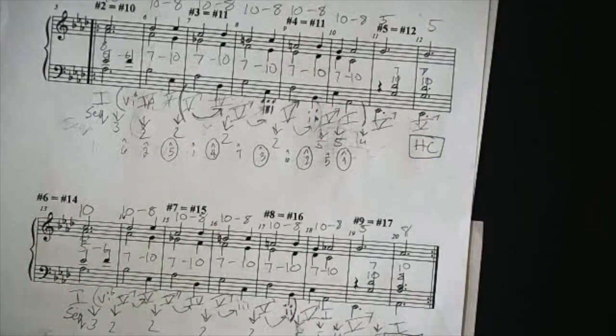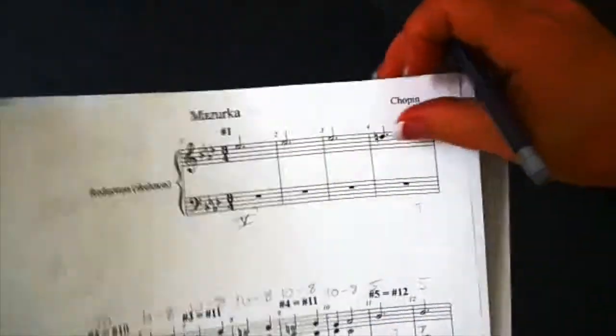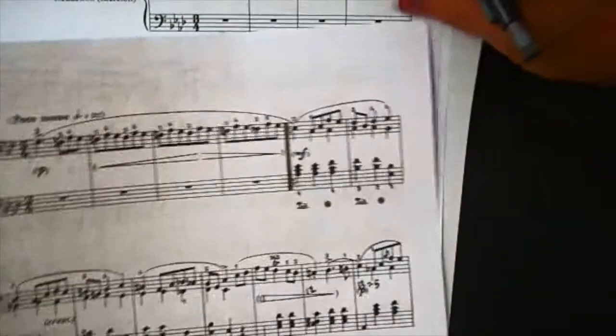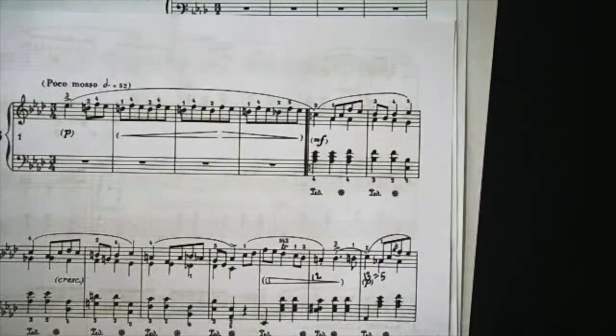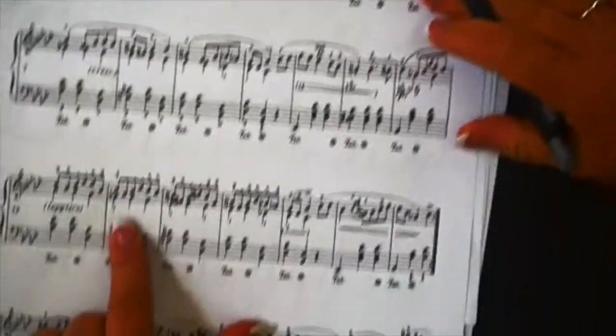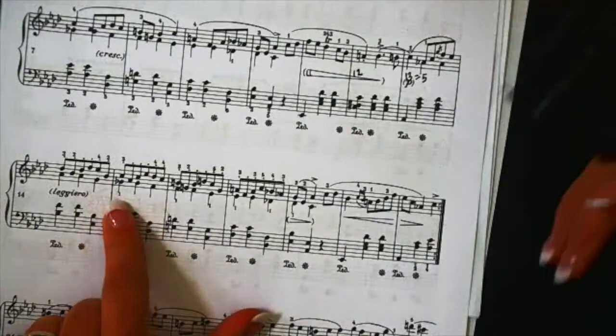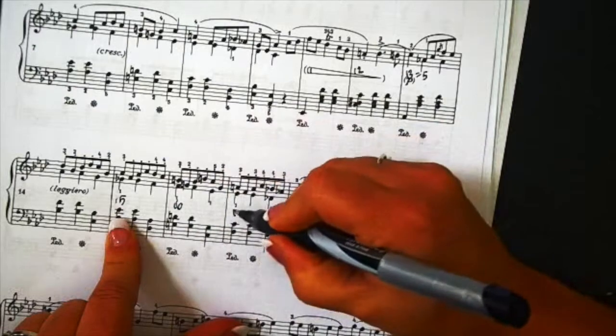I'm sorry, what is incomplete? Would that be considered like an incomplete perfect authentic? Let's see. Let's look at the score. Let me see the score for measure 20. That's a great question. It looks okay. So 14, 15. Oh, not showing the right thing on the screen. Okay, 14, 15, 16, 17, 18, 19, and 20.